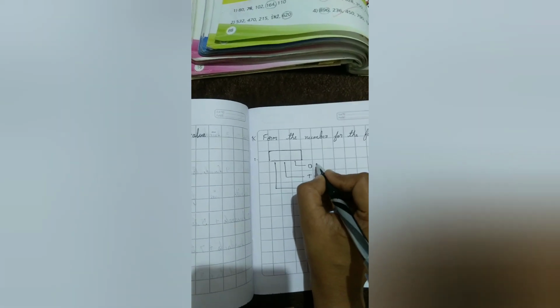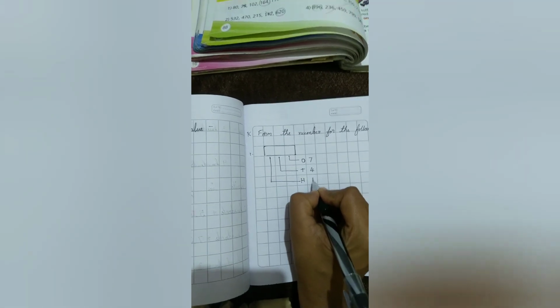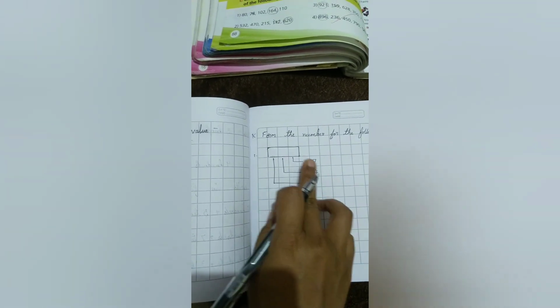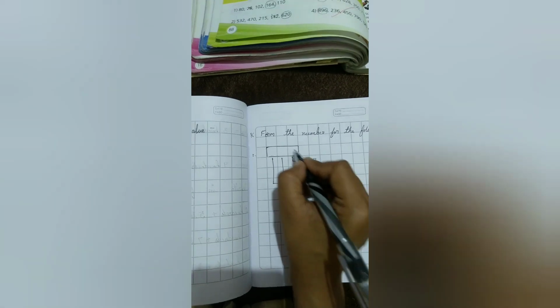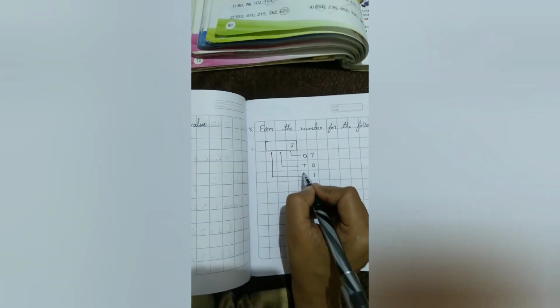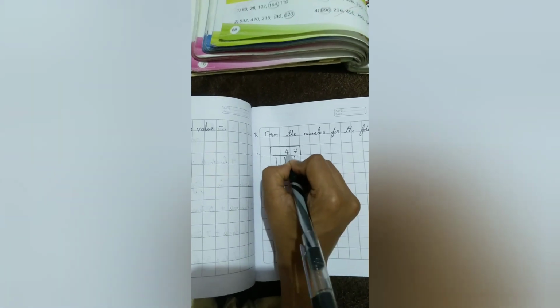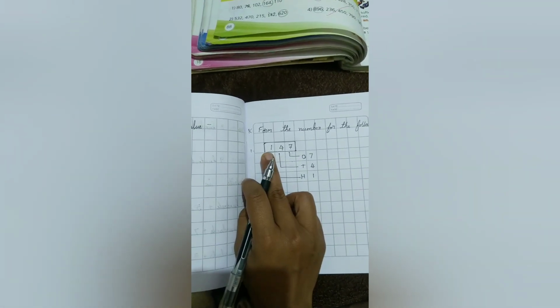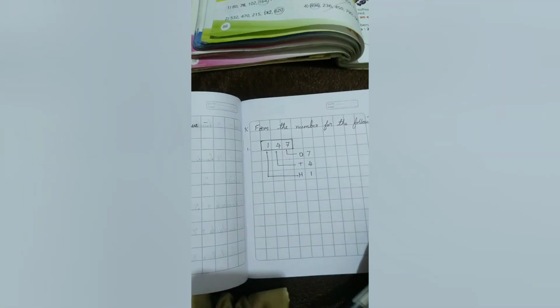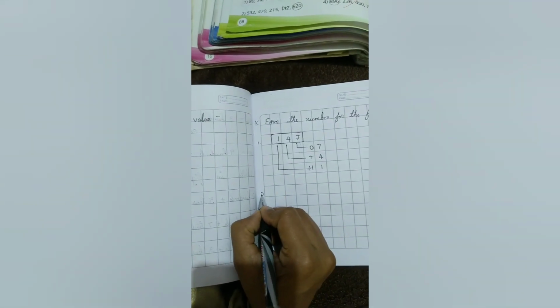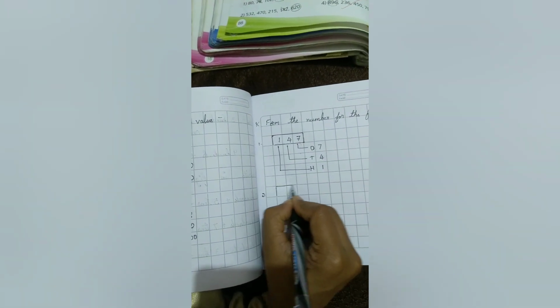Here they have not given the place value, they have just given the numbers, that is digits. You have to write them in the proper places and form the numbers for them. For example, 7 is in ones place. So let's write 7 in ones place, 4 in tens place, 1 in hundreds place. So the number is 147.